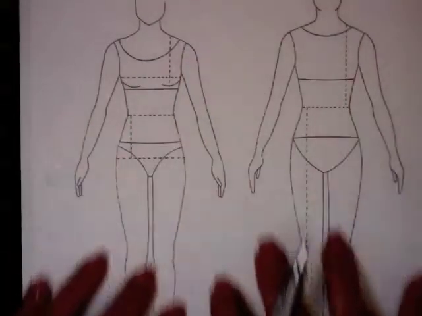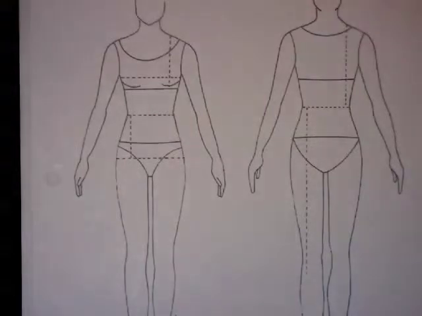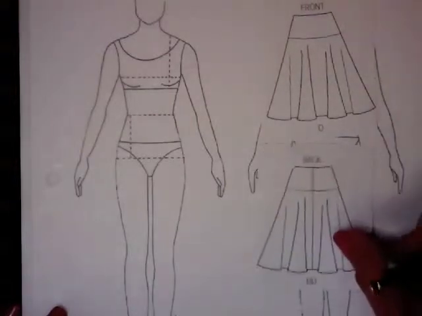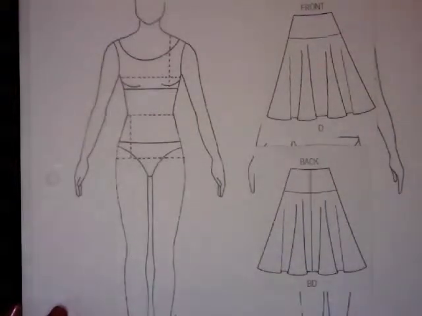So the first thing that we're going to draw is we need to indicate where the waistline is, if it's a high waistline, if it's a low waistline. And let me just put a couple of pictures here that we'll take a look at. Here's a little flared skirt front, here's a little flared skirt back. So let's take a look and we'll try and draw these.